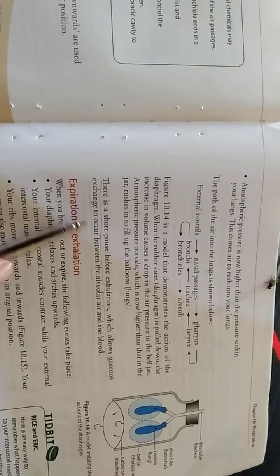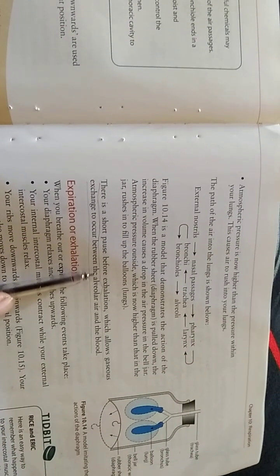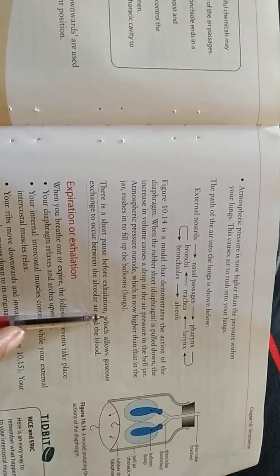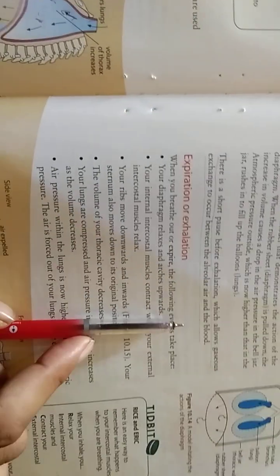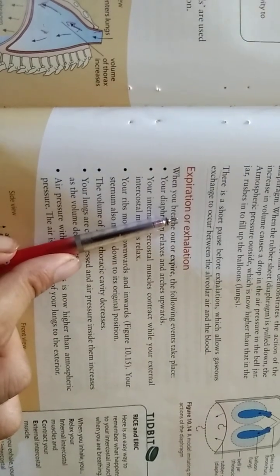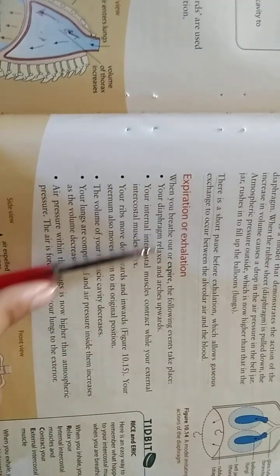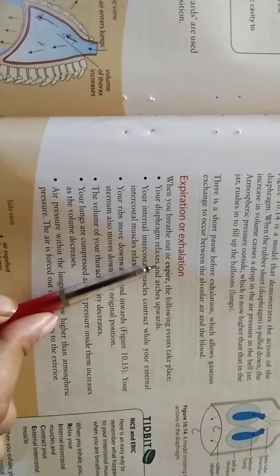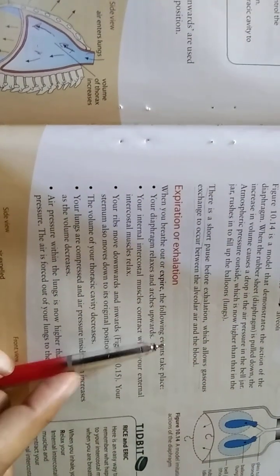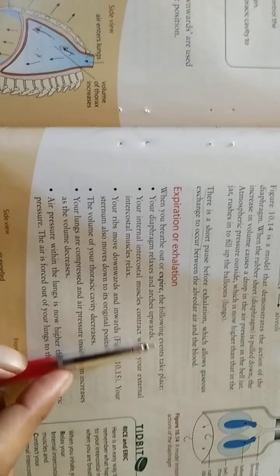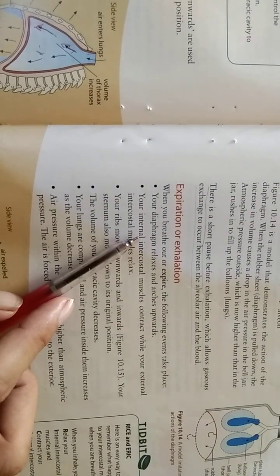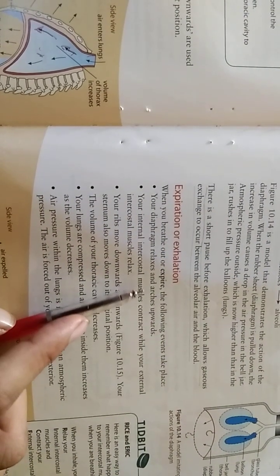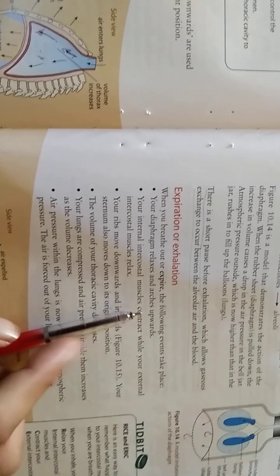There is a short pause before exhalation, which allows gaseous exchange to occur between the alveolar air and the blood. Expiration, or exhalation. When you breathe out or expire, the following events take place. Your diaphragm relaxes and arches upwards.